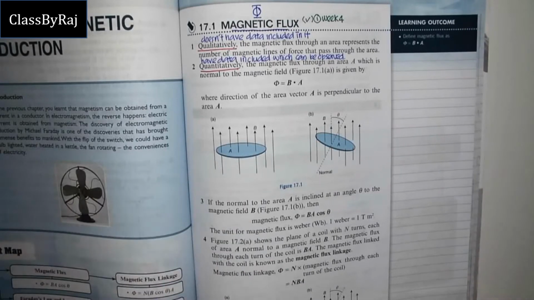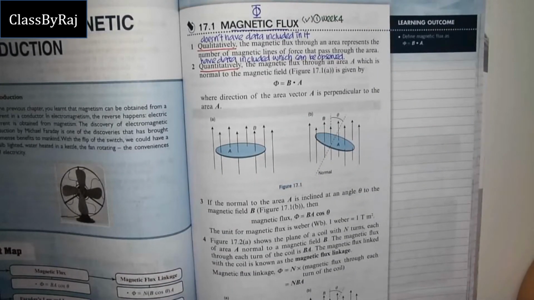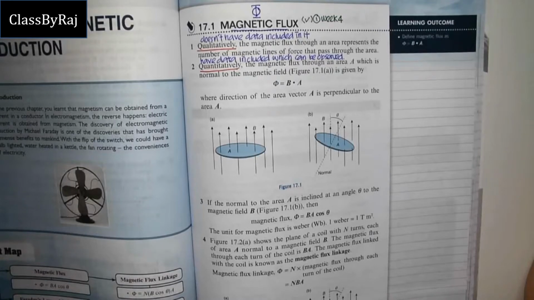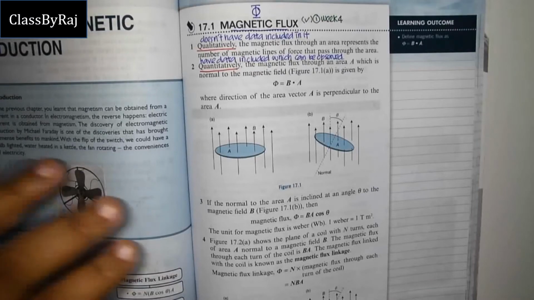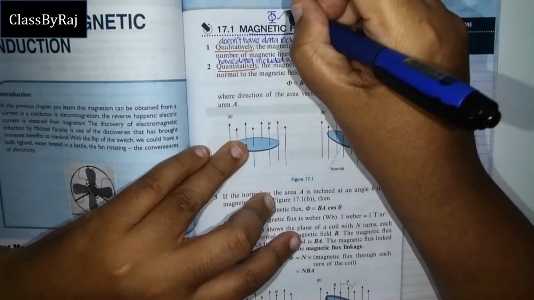Magnetic flux is not a new quantity, okay? Maybe it is new in magnetic fields, but you have come across flux in electric fields. In chapter 1 you came across the word electric flux, in the definition of the electric field, but here it is magnetic flux in the definition of the magnetic field. Qualitatively, we can put the symbol as phi.